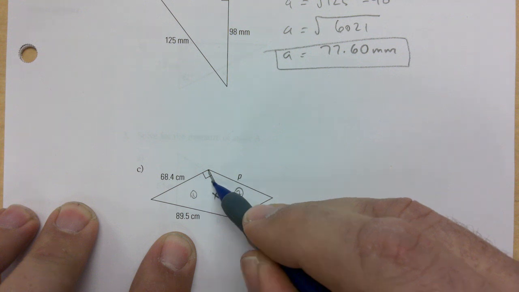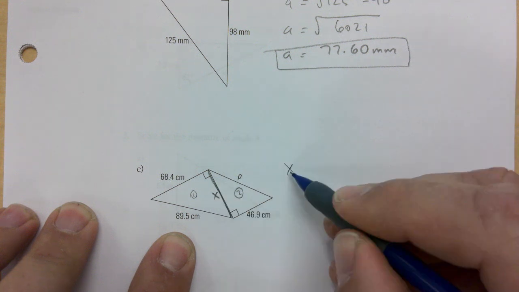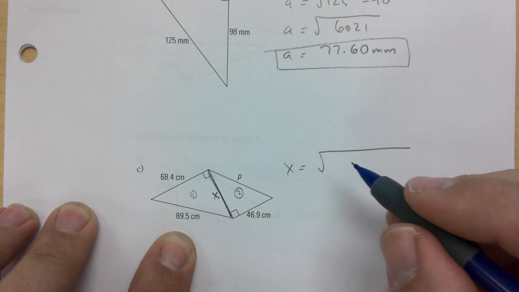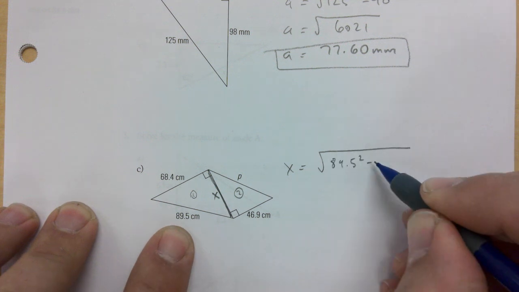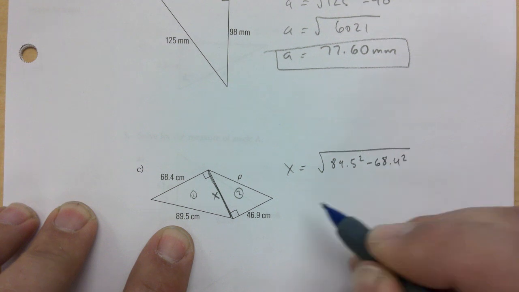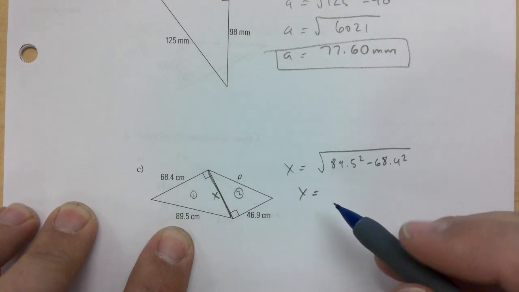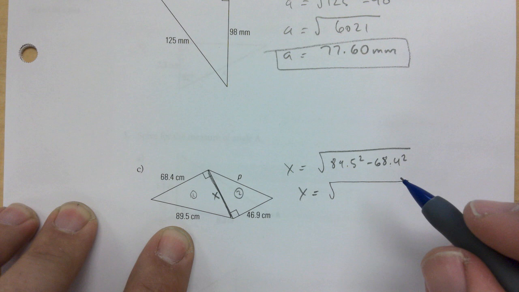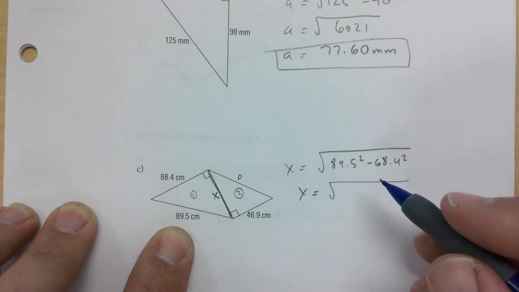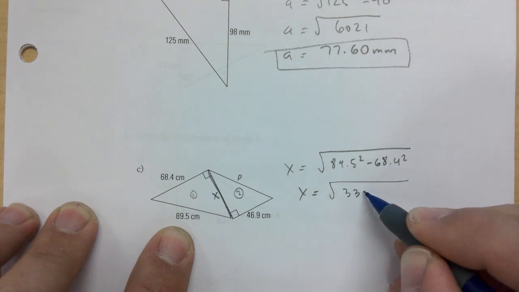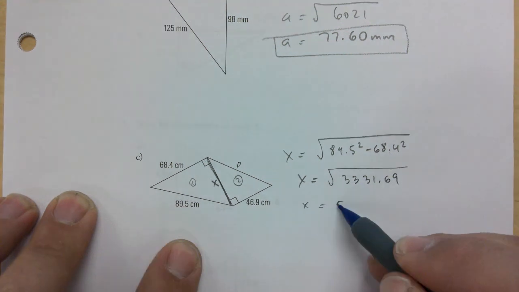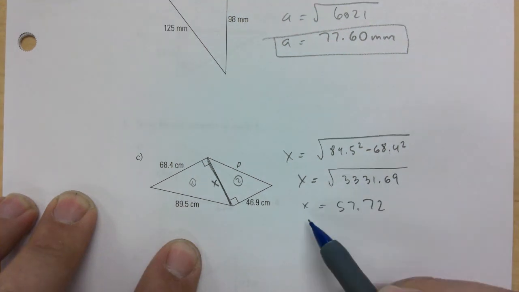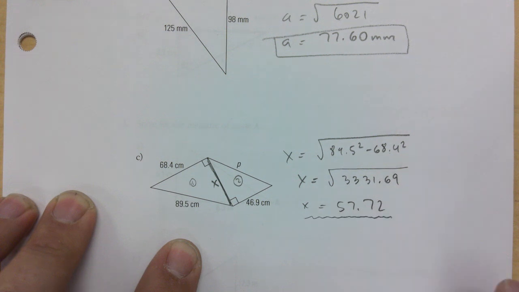So X would be square root of, this is my hypotenuse, minus 68.4 squared. X is square root of 331.69. X is 57.72. So we're not done yet because that's not what they're after. That's part of the work.